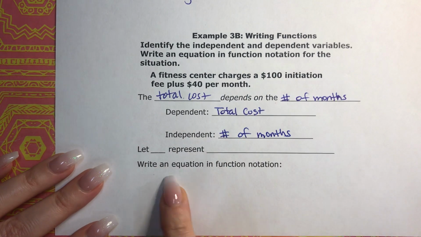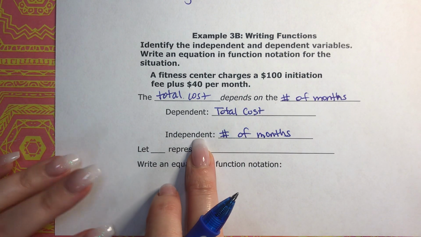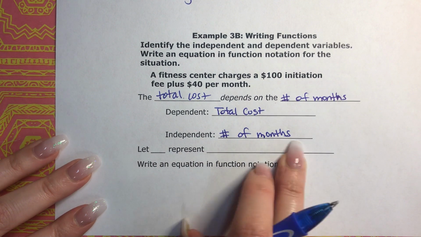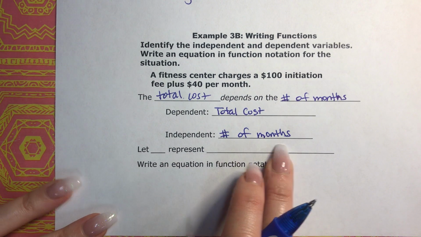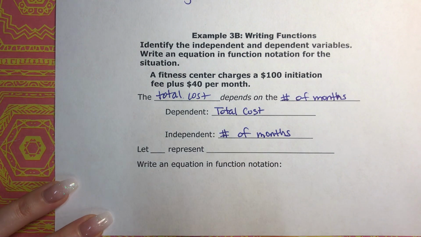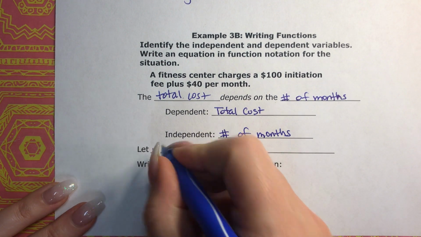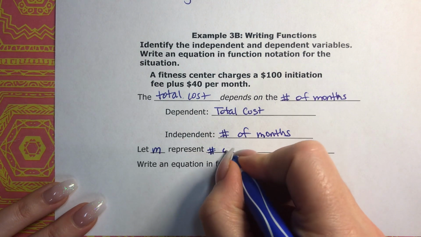Okay, before we do that function notation, we have to define our variable. Our variable is going to be the independent, so that's always the x, but you know what? I'm going to go ahead and give it a different letter just to show that that's possible. So we're talking about the number of months. This time, my independent variable, instead of being x, I'm going to have it be m, and that's going to represent the number of months.